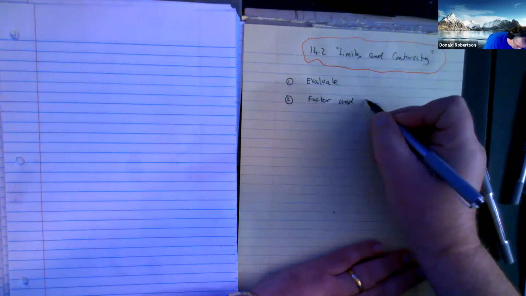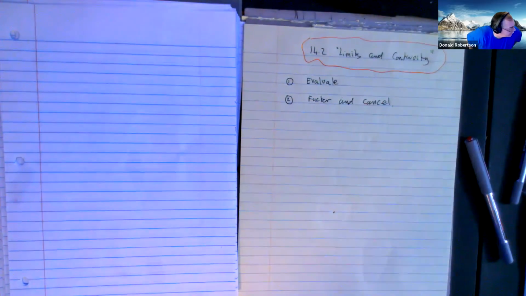There are two techniques that we use for finding limits. There are others, but these are the two I'm going to focus on right now.